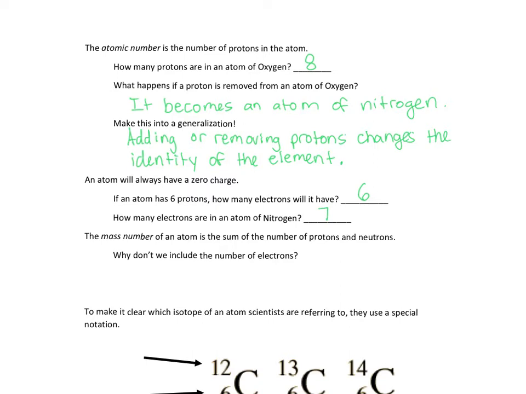Okay? Now, mass number. New vocab word. Mass number of an atom is the sum of the number of protons and neutrons. If you flip back up and look at our little chart, we saw that both the protons and the neutrons were the only things that had mass for our use, I guess. And we're calling them both a +1, right?